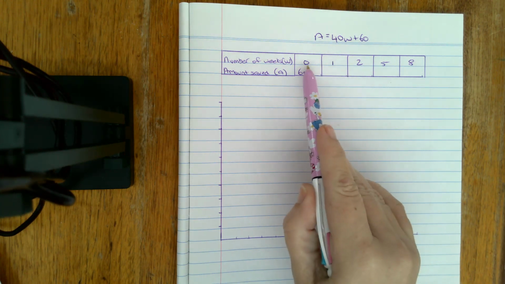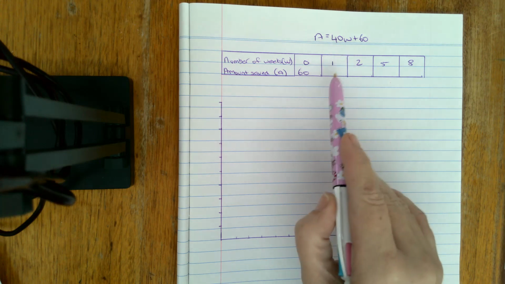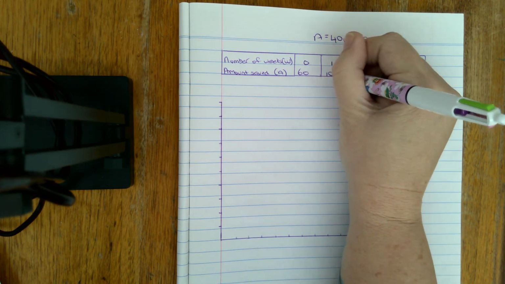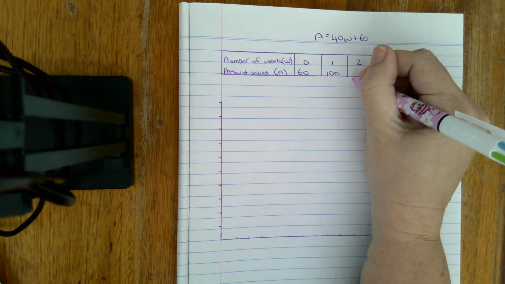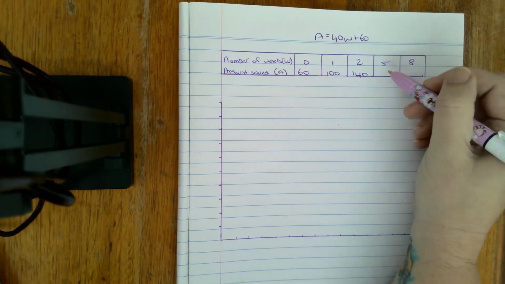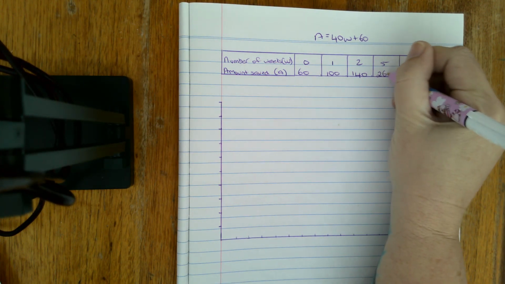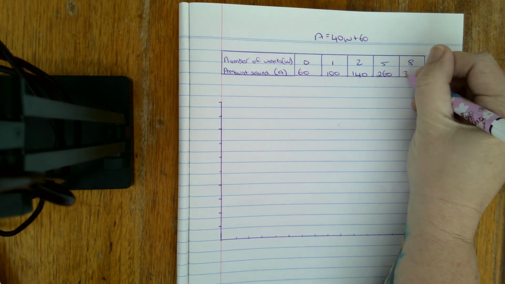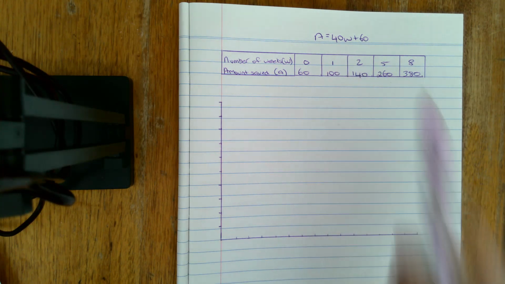40 lots of 0 is 0, plus 60 is 60. Now we've got to work it out, right? 40 times 1 is 40, plus 60, 100. 40 times 2 is 80, plus 60, 140. 5 lots of 40 is 200, plus 60, 260. 8 lots of 40, 320, plus 60 is 380. Right, so we've substituted, we've got our data.